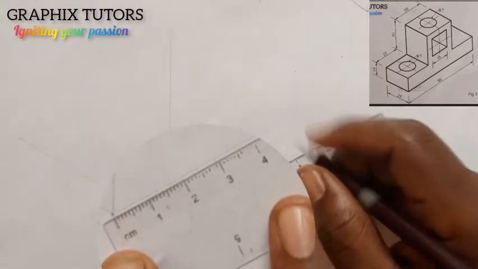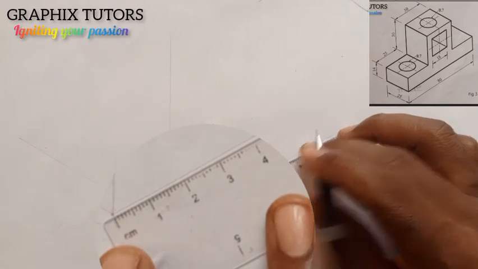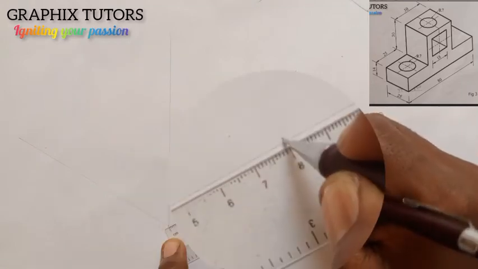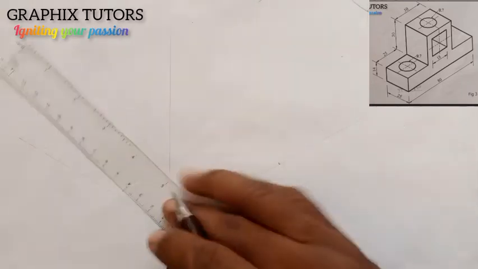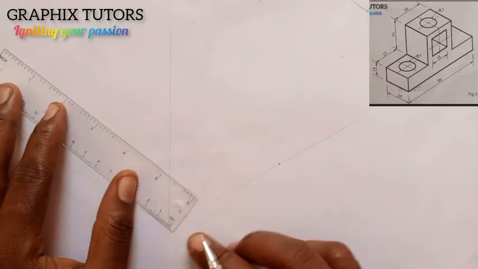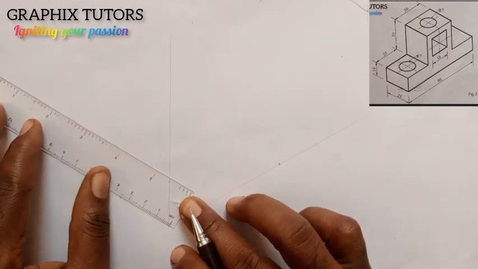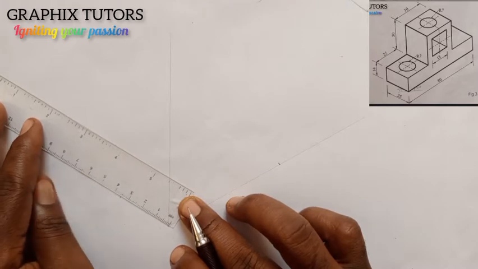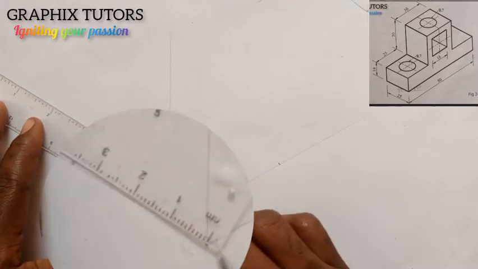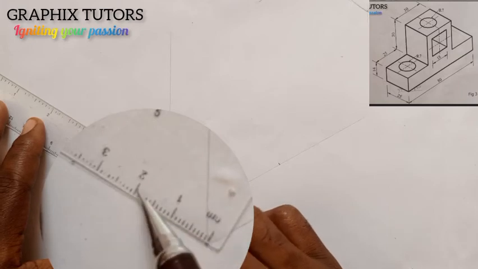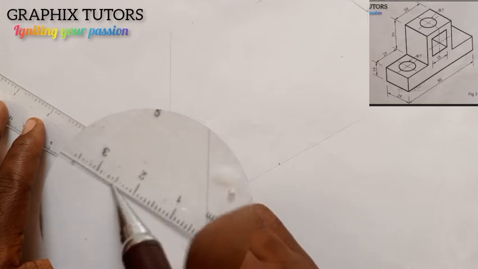Now measure the 80 from 0 to 80. Then the other side here is 25, so I'll measure the 25 at the side. So this is 0, this is 20, and this is 25 here.